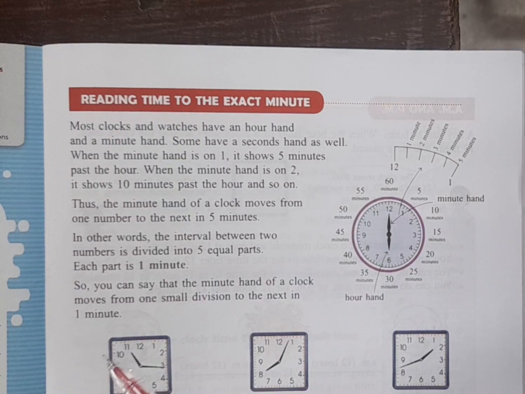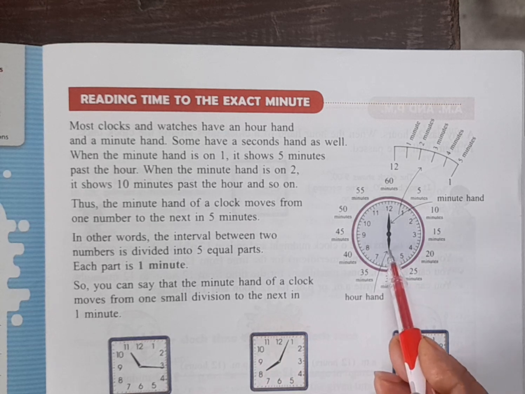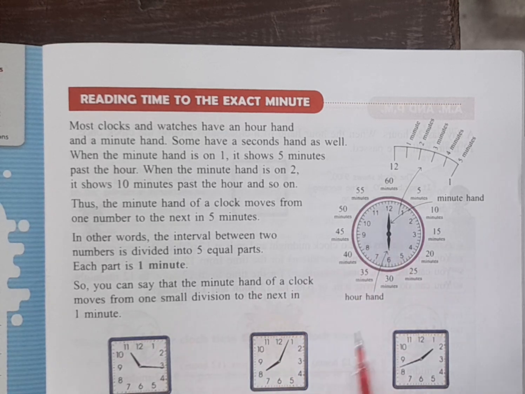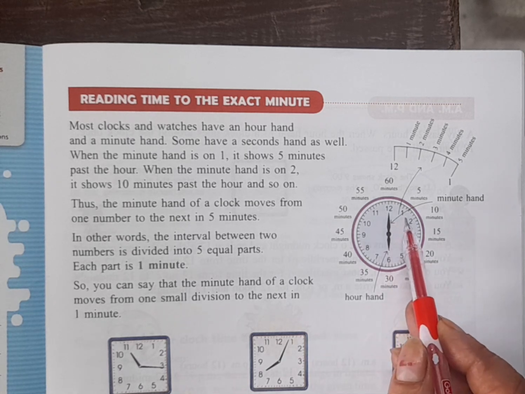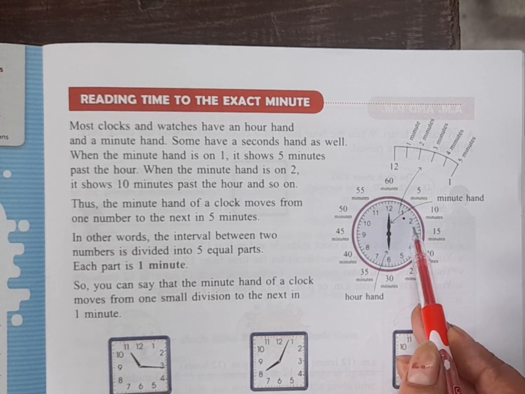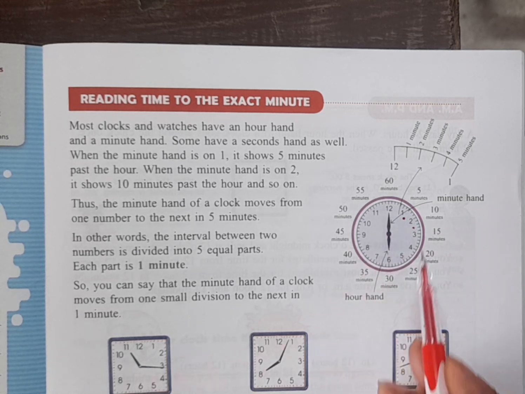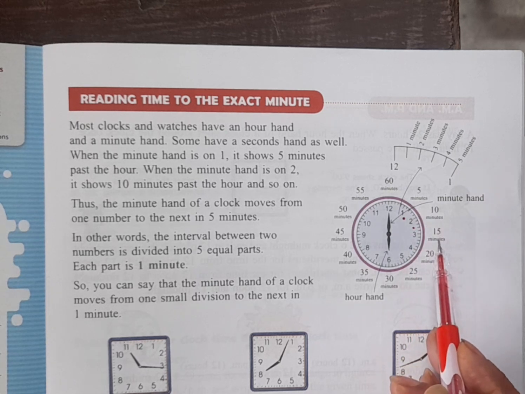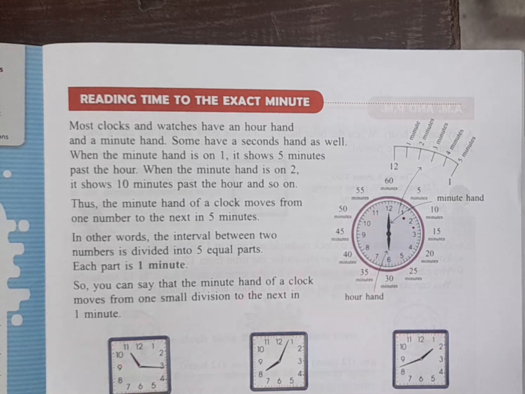First we will learn how we can read time to the exact minute. Children, as you know, most clocks and watches have an hour hand and a minute hand, but some have a second hand also. When the minute hand is on 1, it shows 5 minutes past the hour. When the minute hand is on 2, it means 10 minutes past. On the clock there is a table of 5 going on: 5, 10, 15, 20, 25, 30, 35, 40, 45, 50, 55, 60.